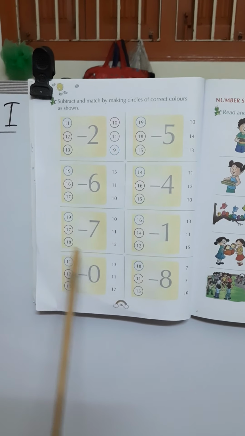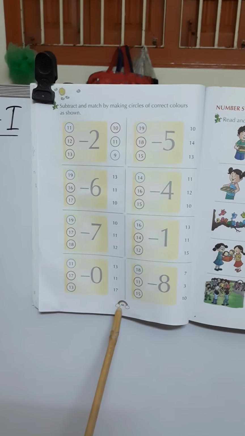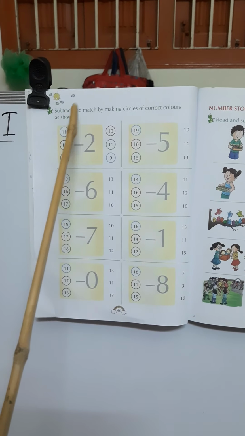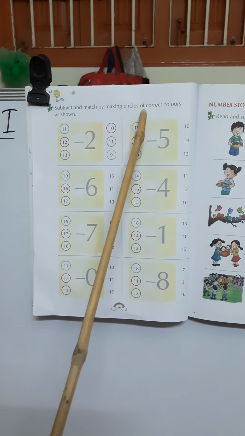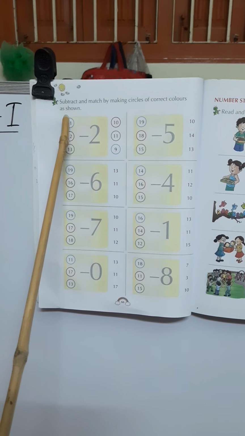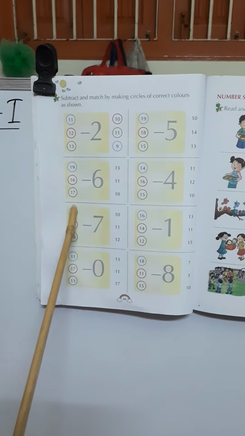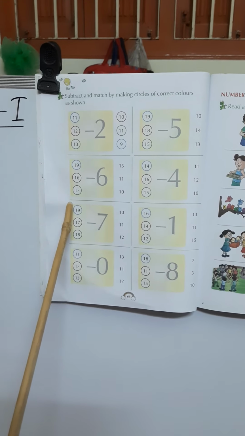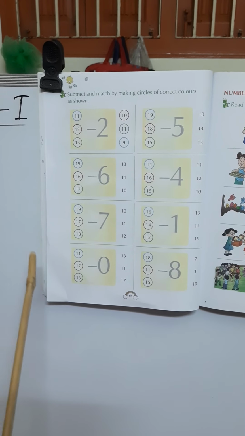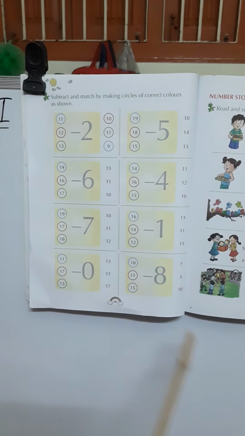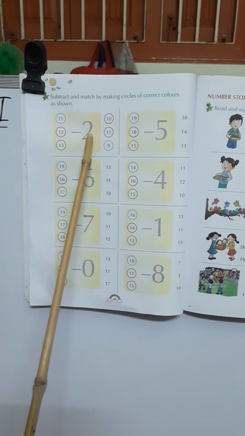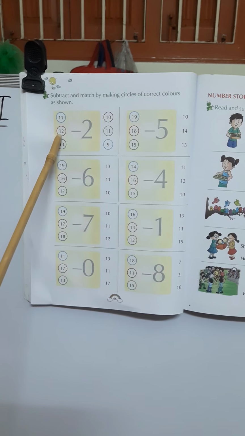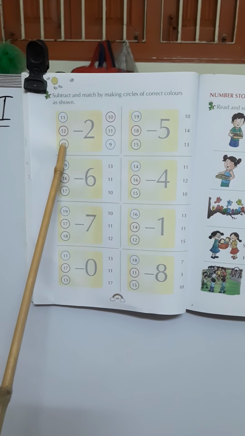My dear students, please open your book, page number 66. Here it is written: subtract and match by making circles of the correct colors as shown. Here we have to use some colors and do subtraction, and after that we have to do the matching also. So first, the first number is 11, the next number is 12 and another number is 13.